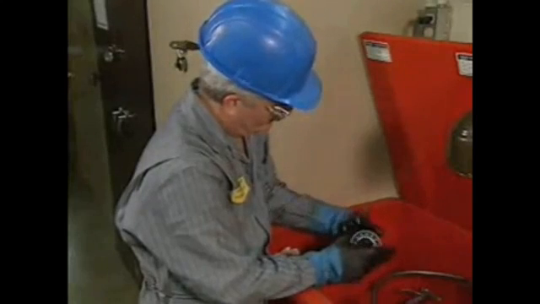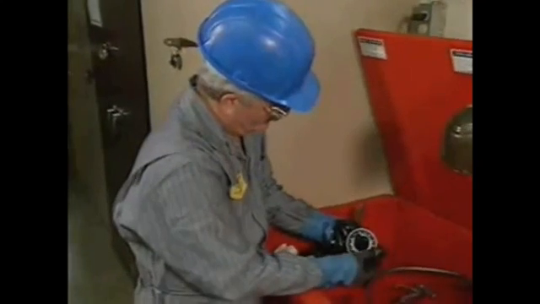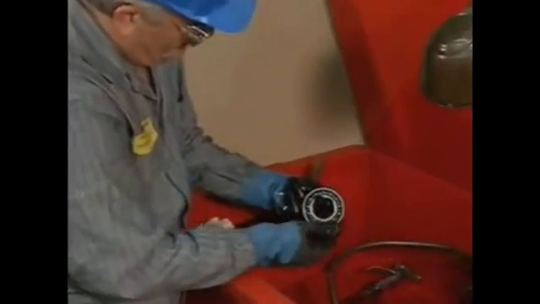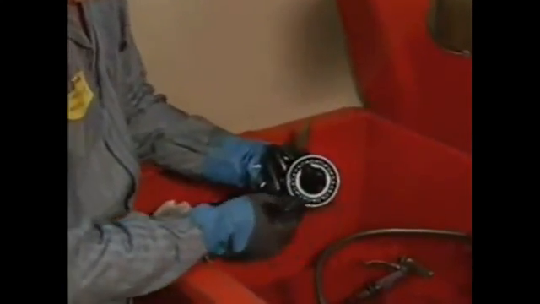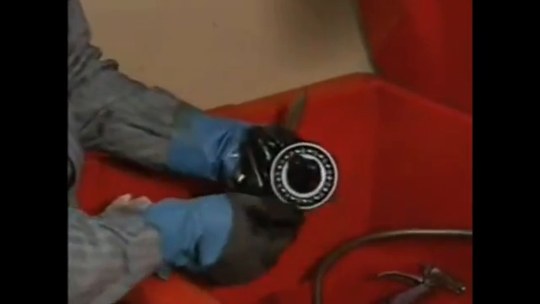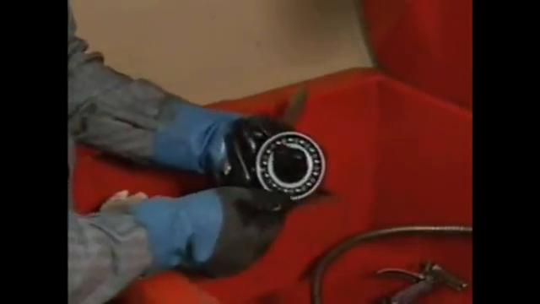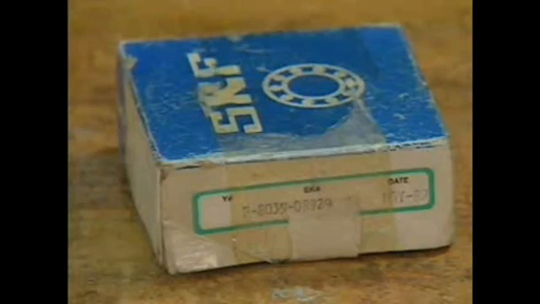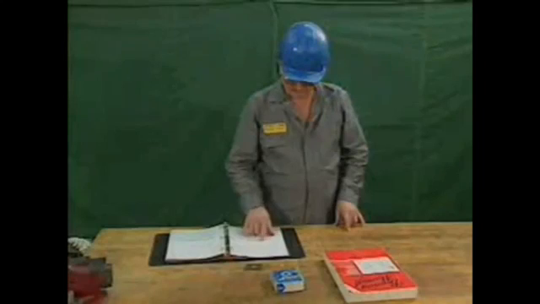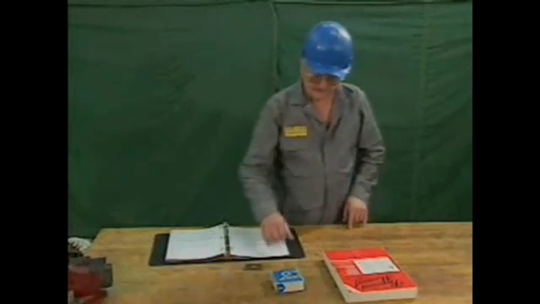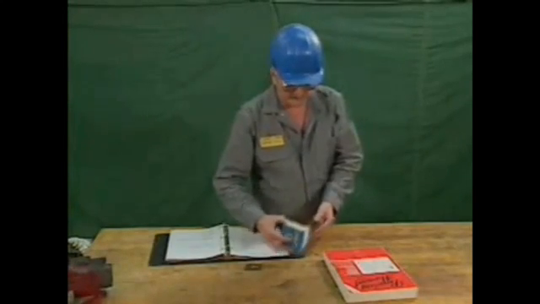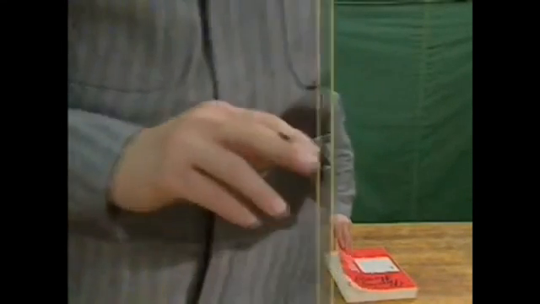If the bearing has been damaged due to misalignment failure, lubrication failure, or thrust failure, the problems that caused the failure must be corrected. In this example, the bearing has simply worn out. The mechanic then selects the correct type of replacement bearing according to the manufacturer's specifications. He checks to make sure that the part number of the bearing specified by the manufacturer is the same as the part number on the replacement bearing.